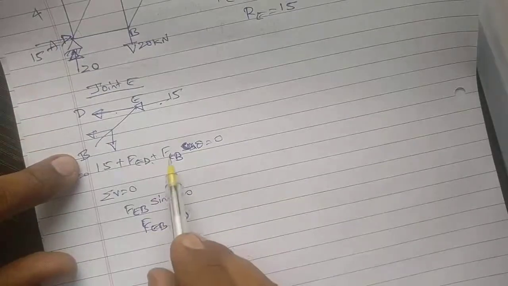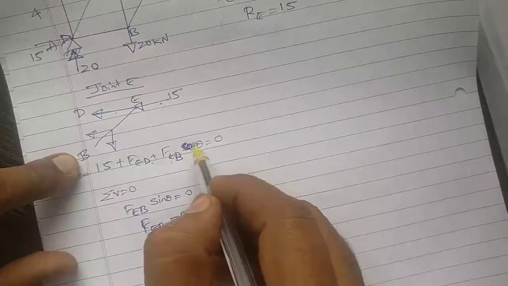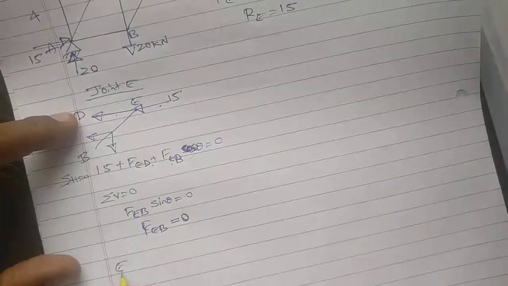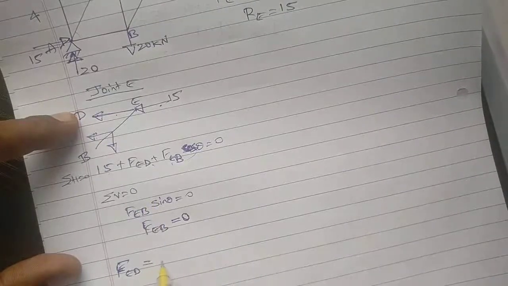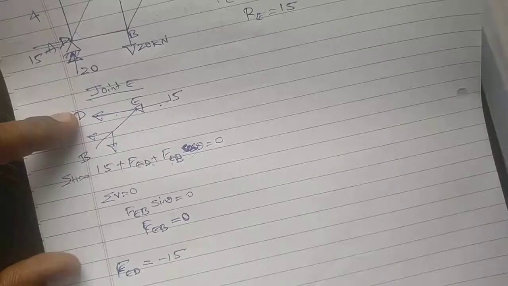Now if you put this here, this is cos theta. FED will become minus 15.